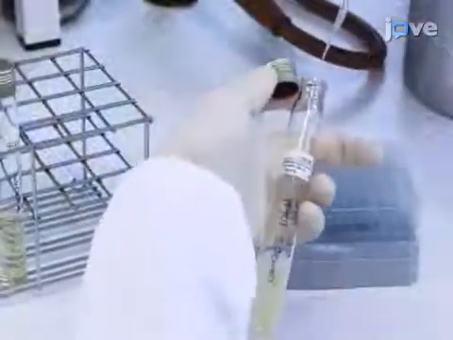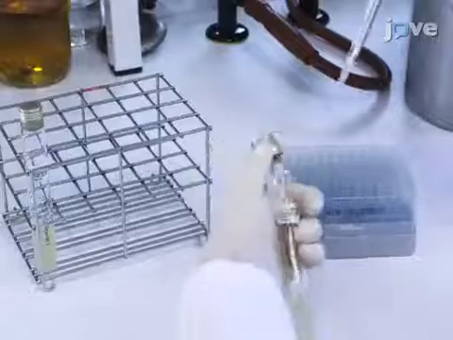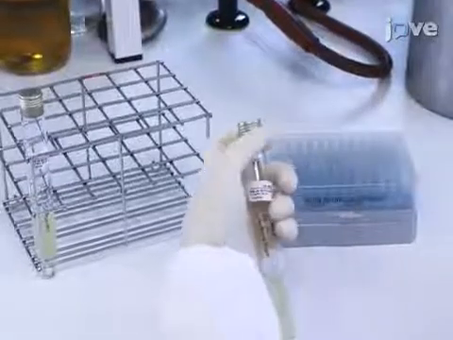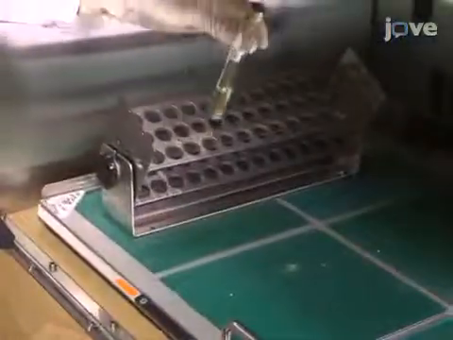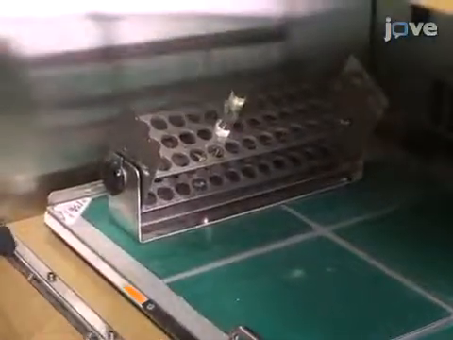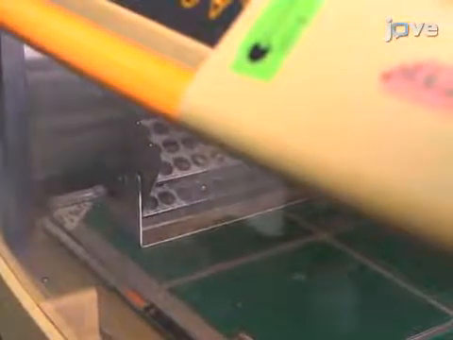The next day, subculture 150 microliters of the bacteria in 8 milliliters of fresh tryptic soy broth for about 2 hours at 37 degrees Celsius and 222 rpm to initiate a late exponential phase induction of virulence gene expression and to enhance the bacterial infectability.